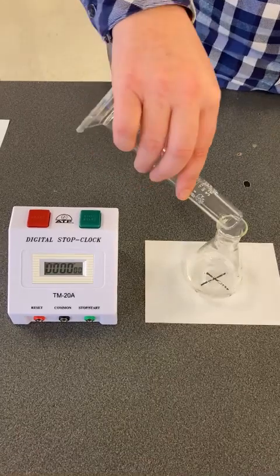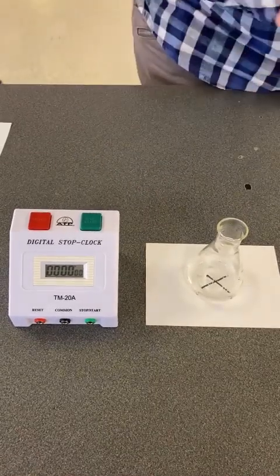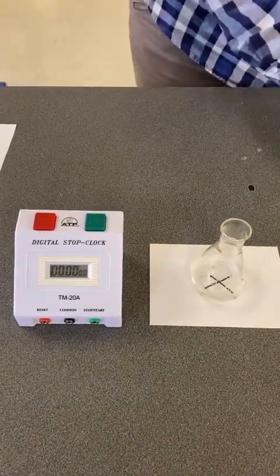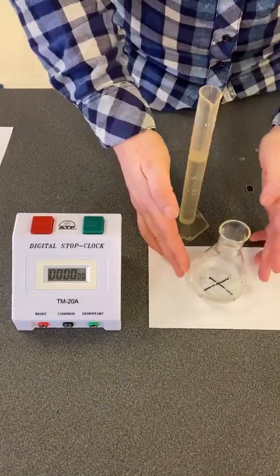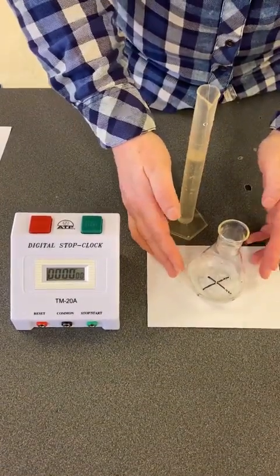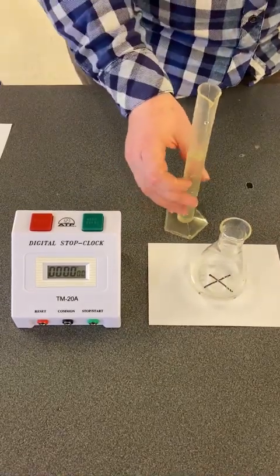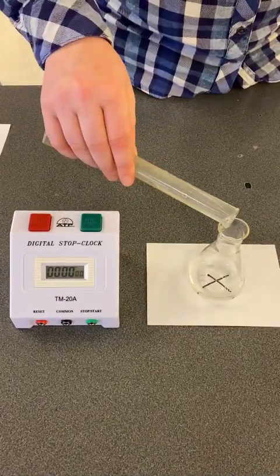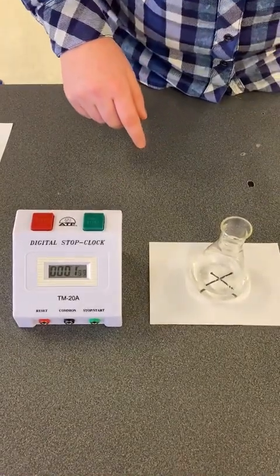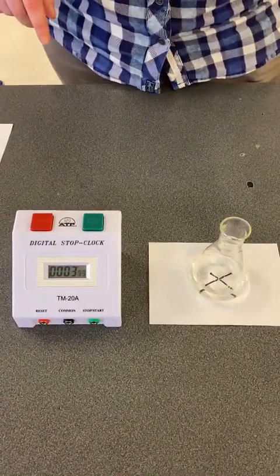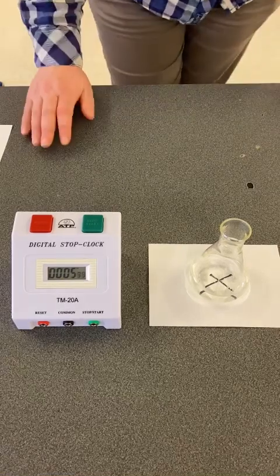I'm adding my 20 centimetre cubed of sodium thiosulfate. I've got my hydrochloric acid here. As soon as the hydrochloric acid enters the conical flask, I'm going to press start. You're going to see what happens in just 1 second. Now, the hydrochloric acid and the sodium thiosulfate are going to start reacting.